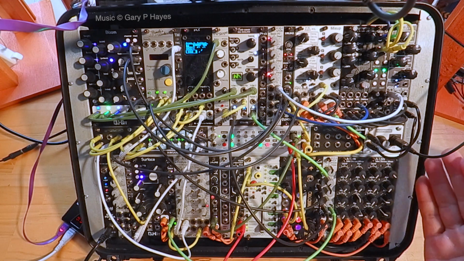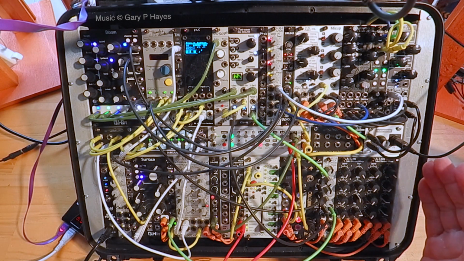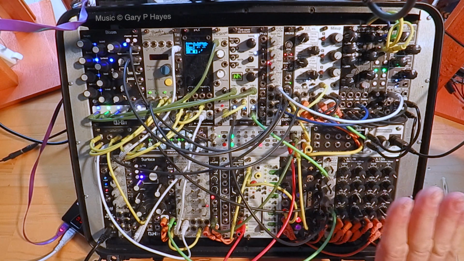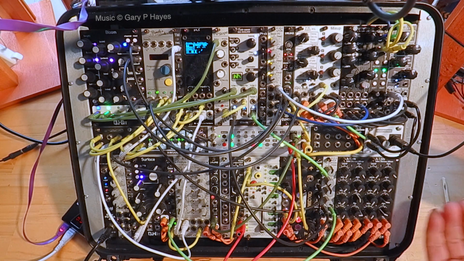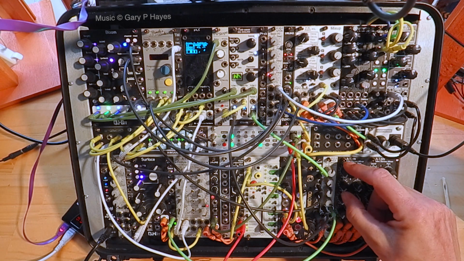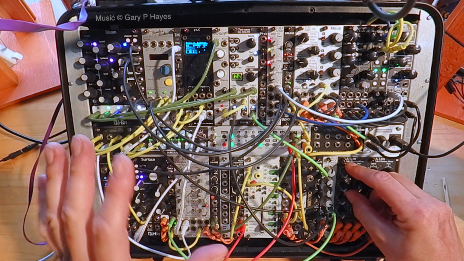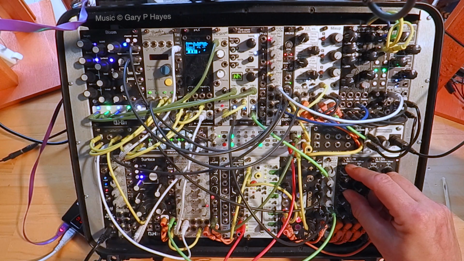As I said in my previous video, this is the master, not the brains, it's the matrix, the router of all the audio. So I use this when I'm creating a piece to decide what I want active at any moment.